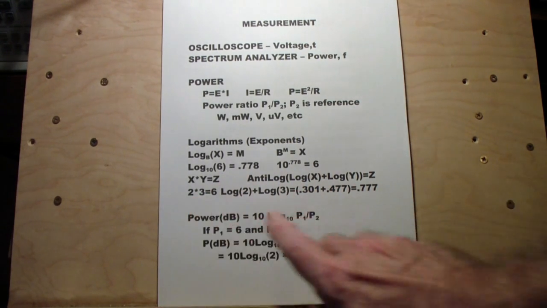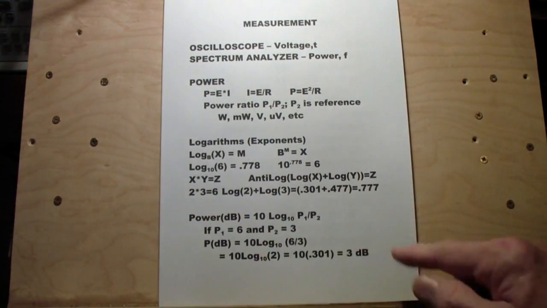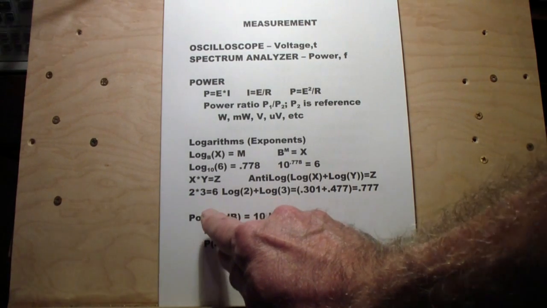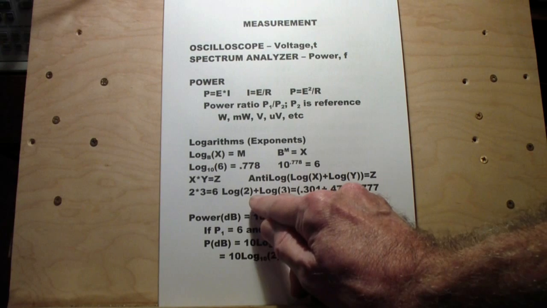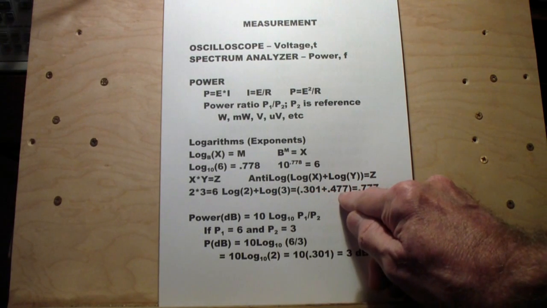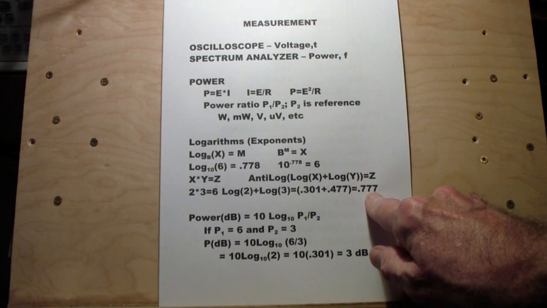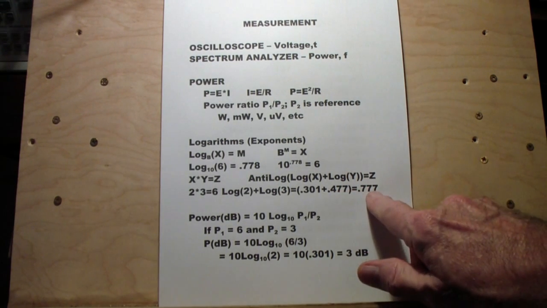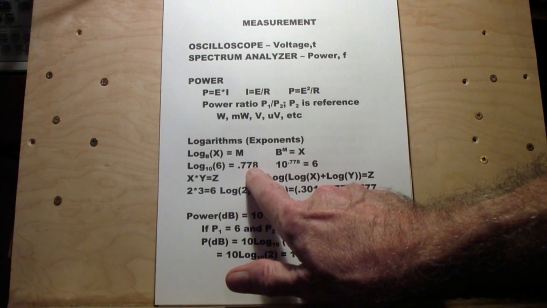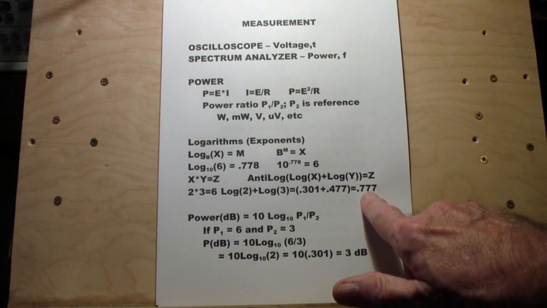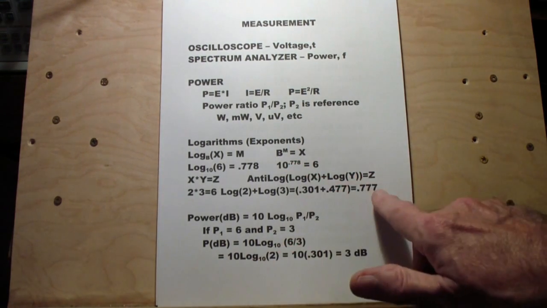Let's give an example, and then we'll see later why that's very important in spectrum analyzers and why it's much more convenient to use logarithms. So 2 times 3, which is 6, is the same as the log of 2 plus the log of 3, which is 0.477, to give us 0.777. Actually, it should be 0.778 if you include the 0.301, which is the log of 2. In other words, the antilog of 0.777, or 10 to the 0.777, is 6.